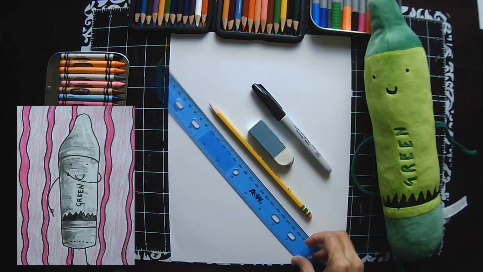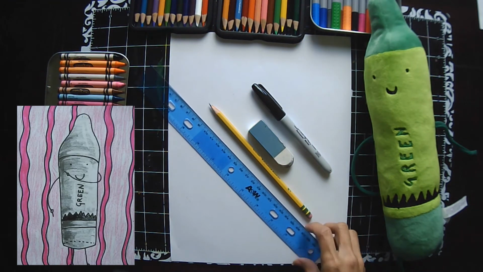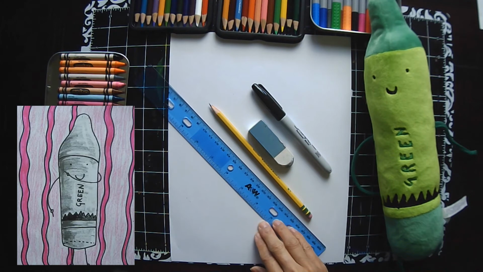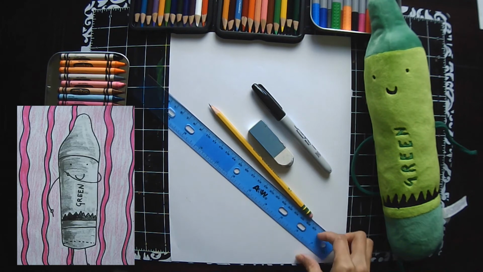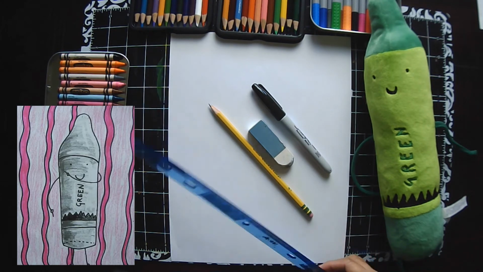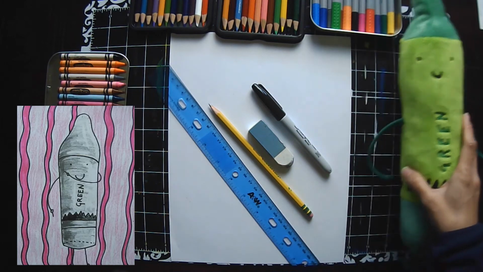And today some of us may need the assistance of a ruler. If you don't have a ruler, anything that can create a straight edge line, or you can just free draw and then you don't need the ruler. So I'm going to go ahead and clear my board.